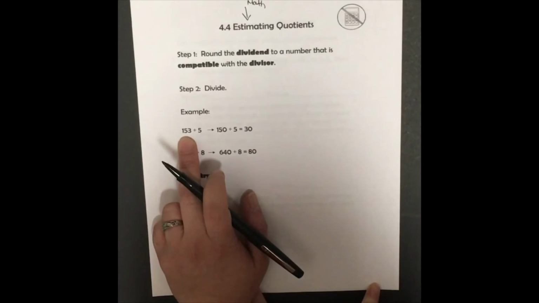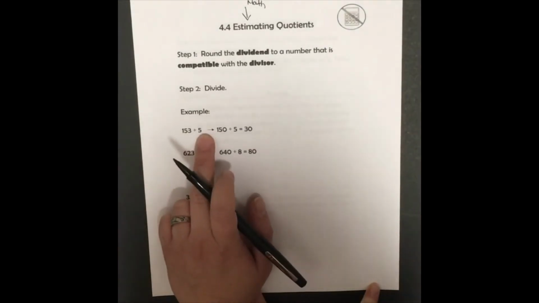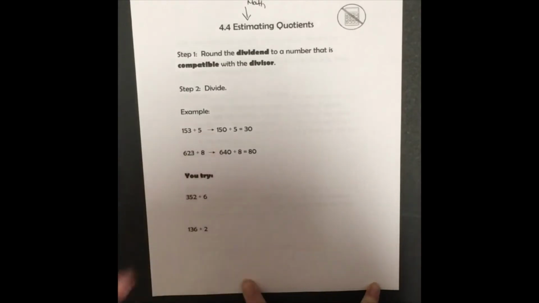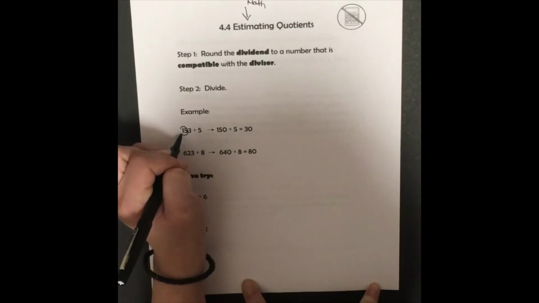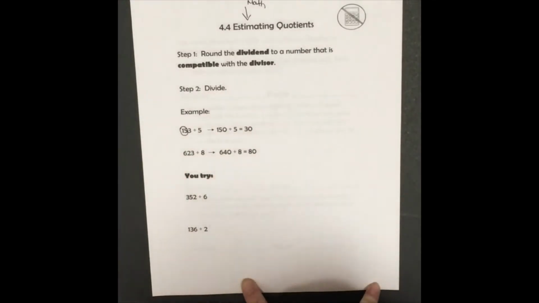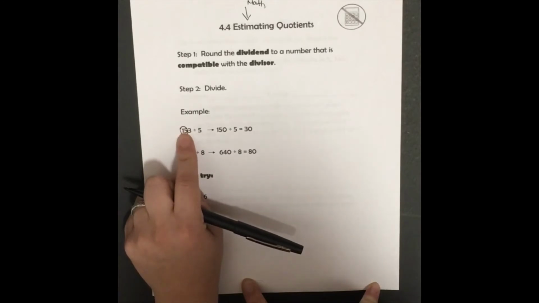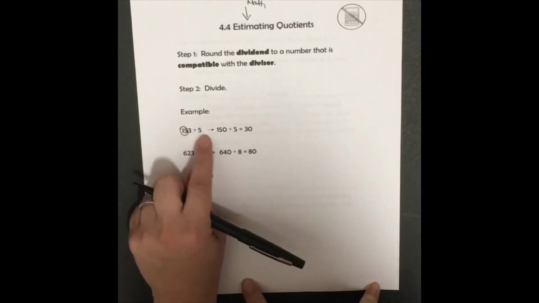Here's a number here that is the dividend, and here's a number here that's the divisor, and we want these two numbers to work well together. So what I'm going to do is look at the first two digits of that number, and here I have a 15, and I want to find a number that works well with this number here.